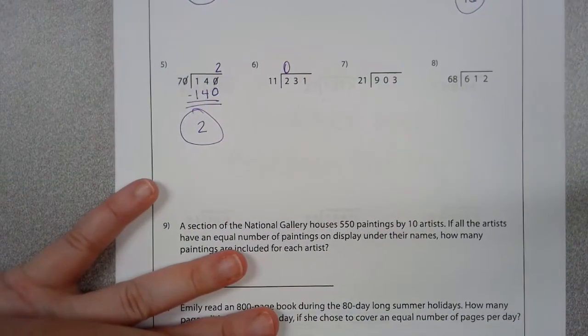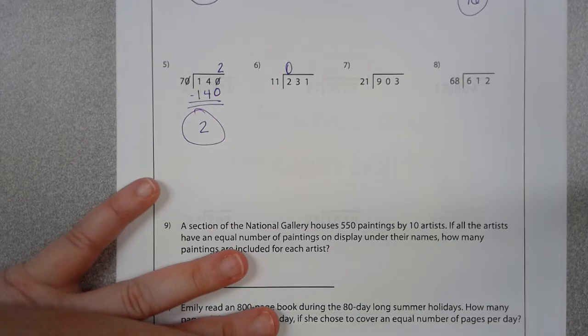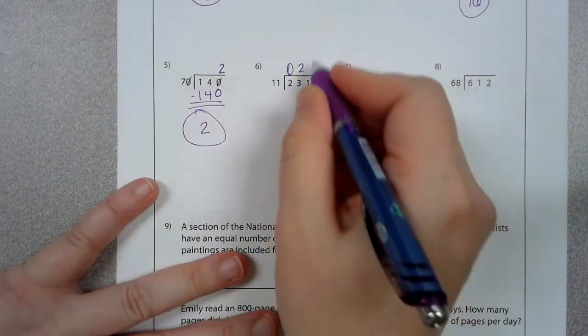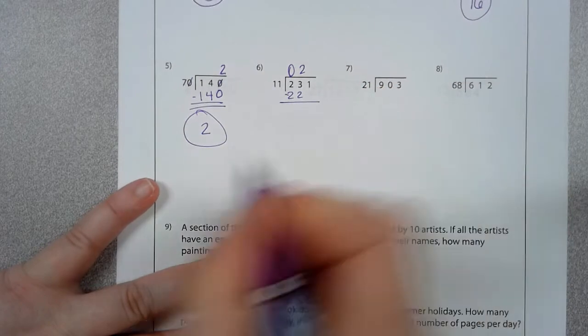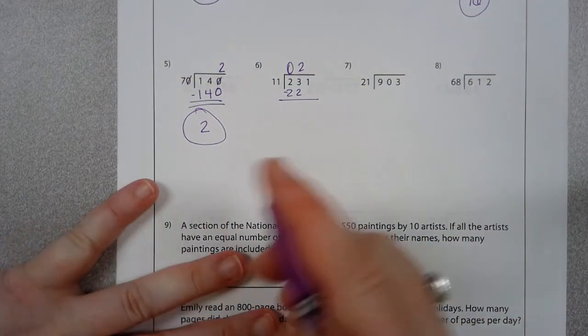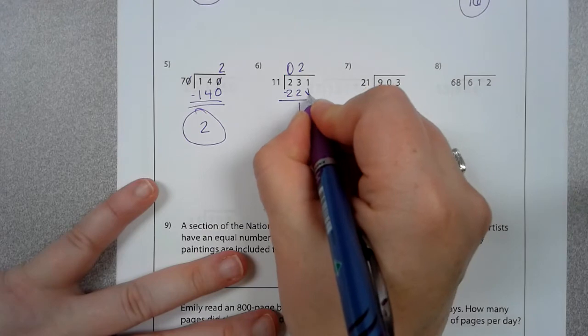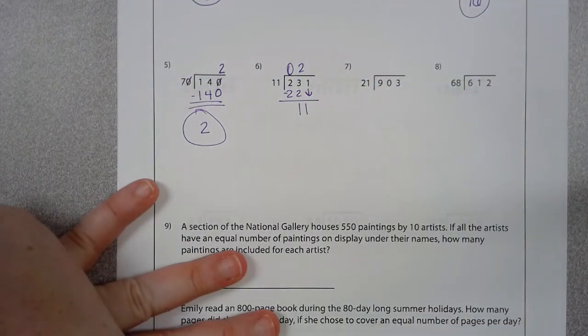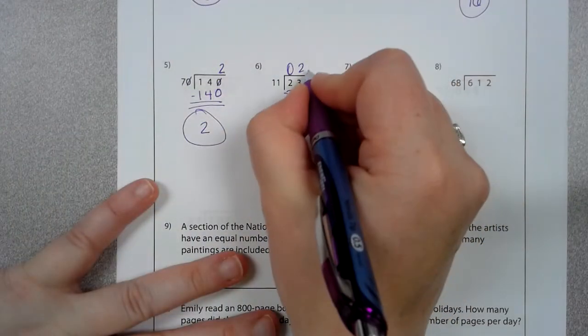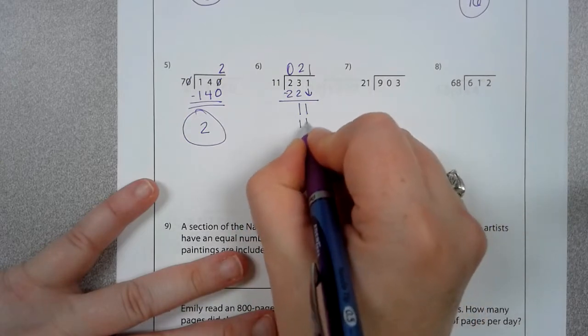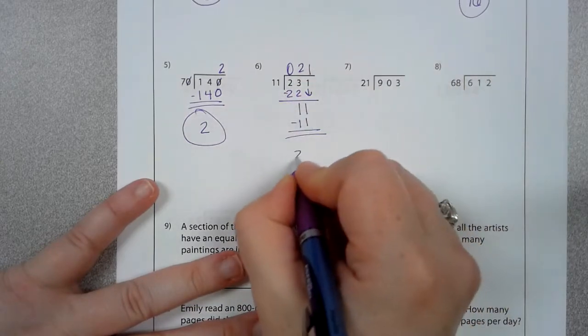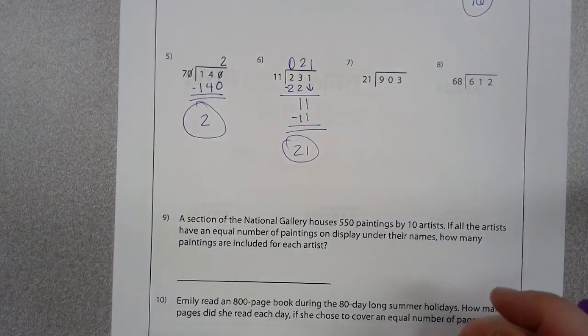But 11 will go into 23. How many times? You should say 2, because that is correct. And 2 times 11 is 22. If we take 22 out of 23, we get 1. If we drop down our 1, we get 11. And 11 will go into 11 one time. So the answer is 21.